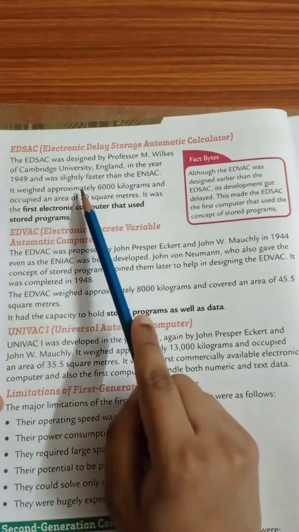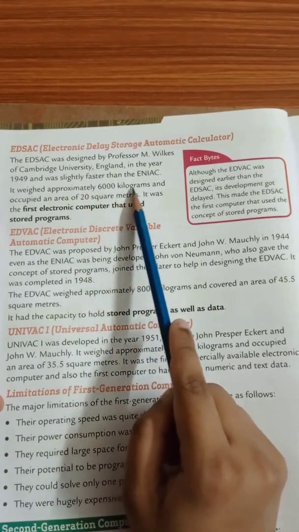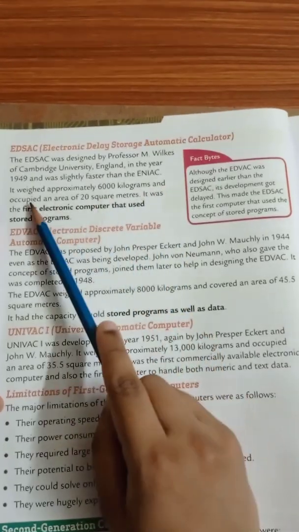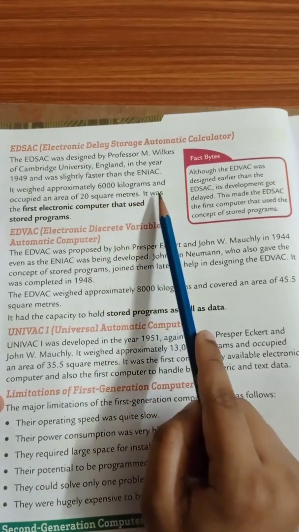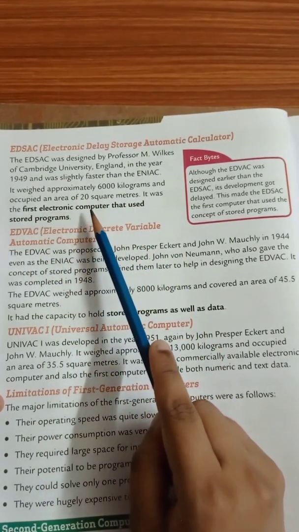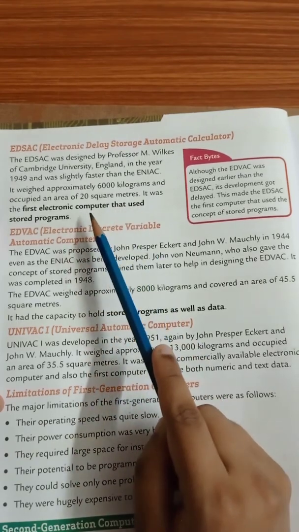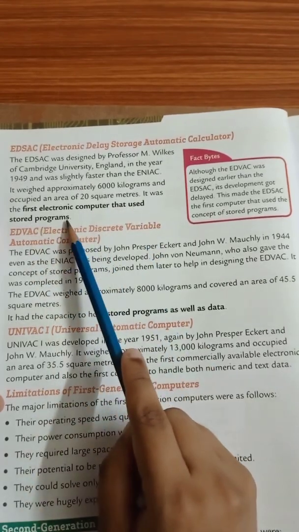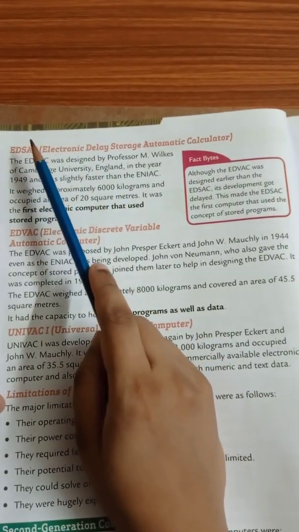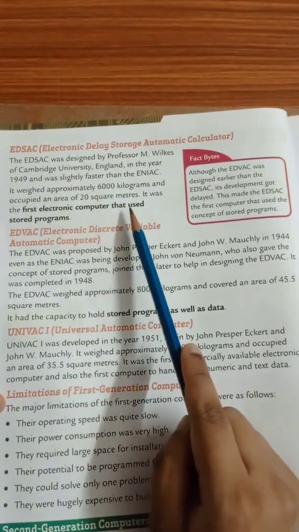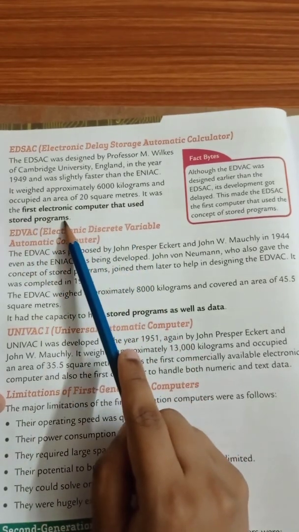It weighed approximately 6,000 kilograms and occupied an area of 20 square meters. It was the first electronic computer that used stored program. So the EDSAC was the first computer that used stored programs.